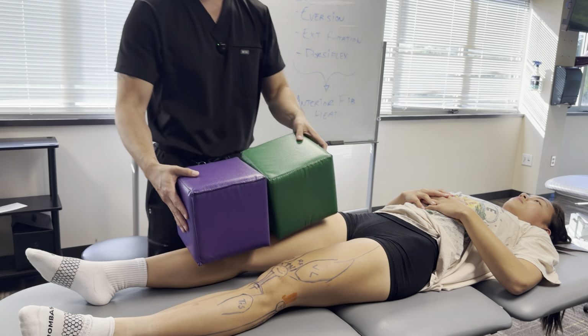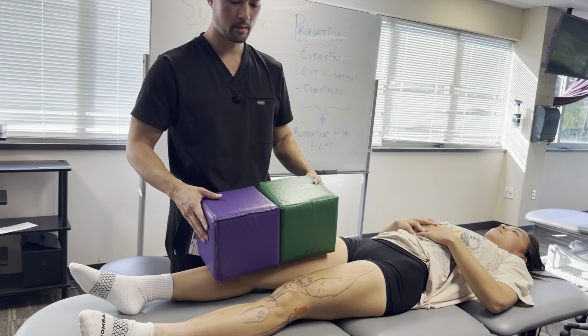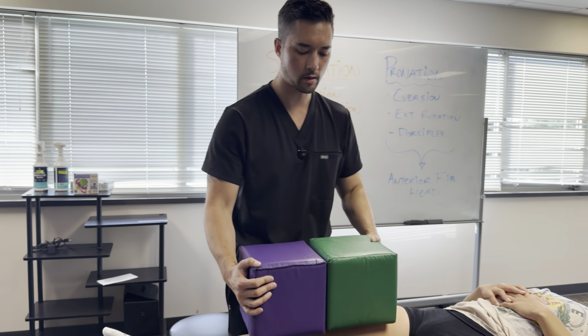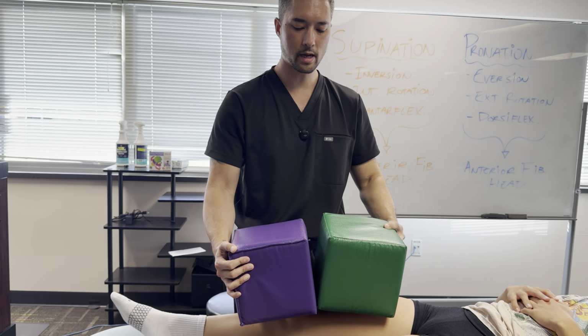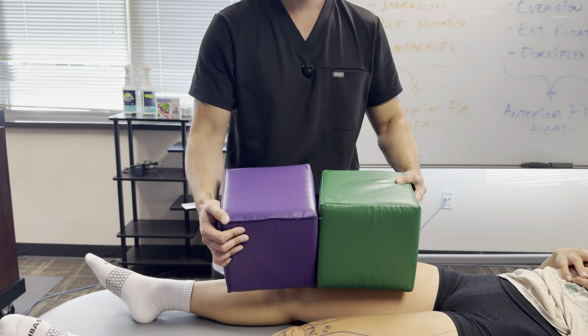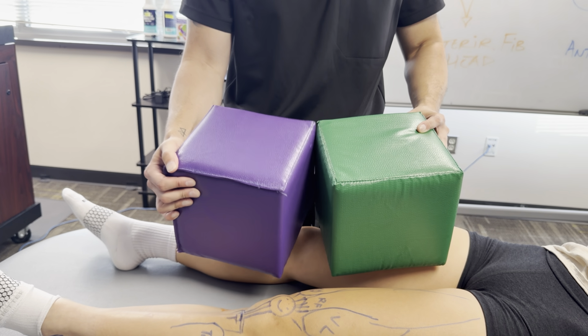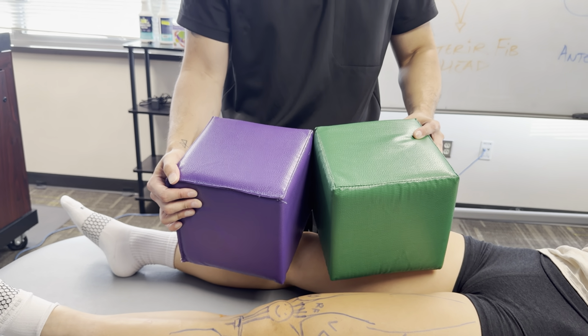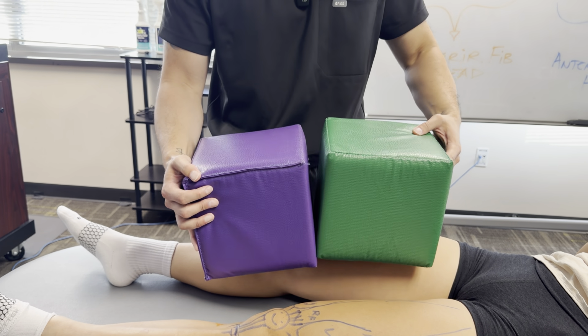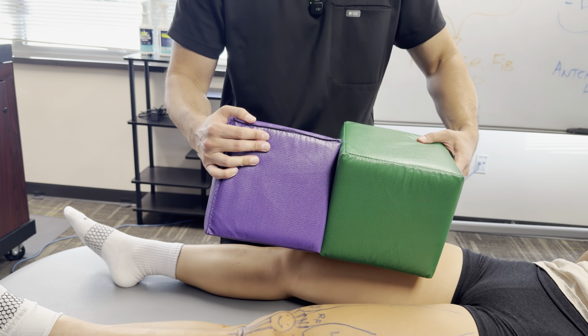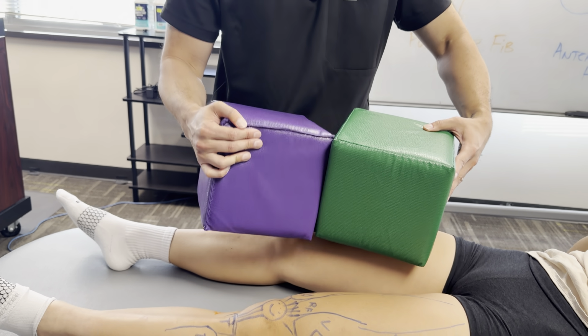These blocks, right? Pretend the green block's the femur, the purple block is the tibia. So as we just slightly flex, internally rotate, and then if I push, look where all that pressure is. It's rubbing on that lateral meniscus here. So if I flex, externally rotate, and push towards me, it's rubbing on that medial meniscus.